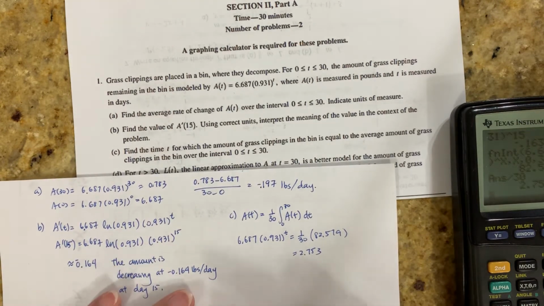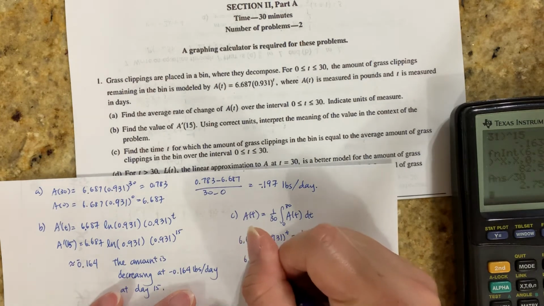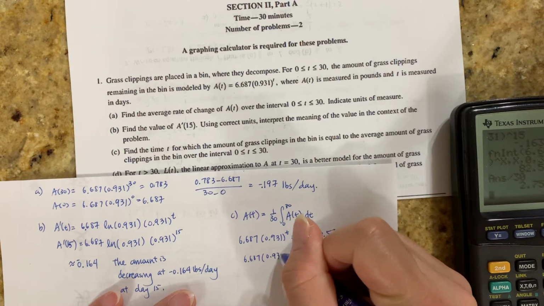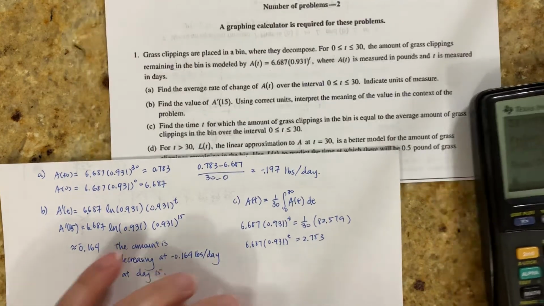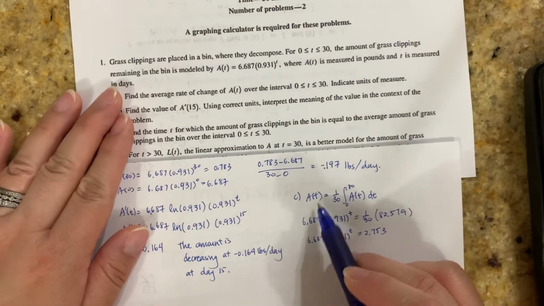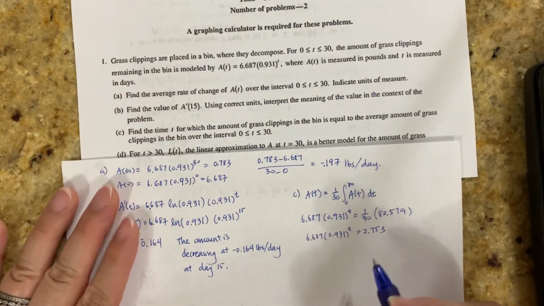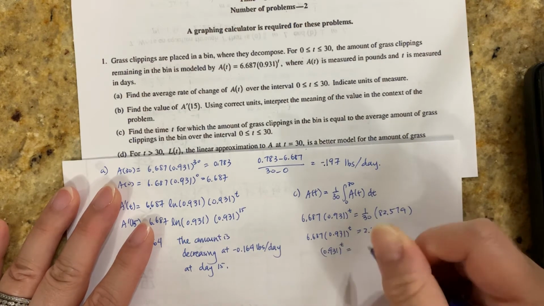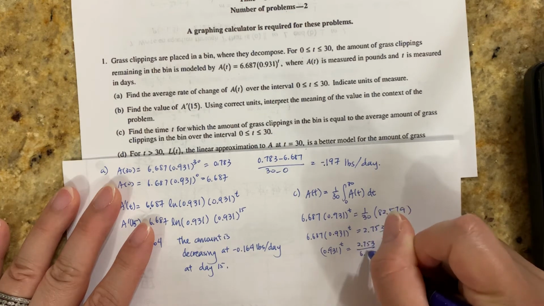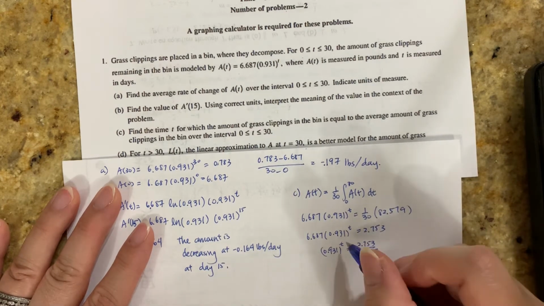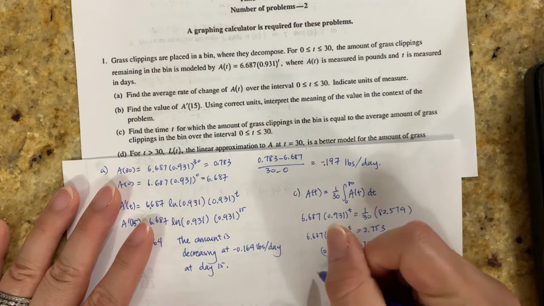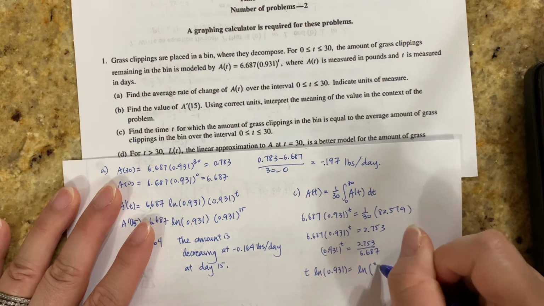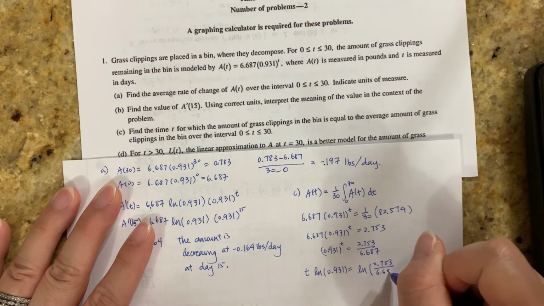So 2.753 is equal to this equation, 6.687 times 0.931 to the t power. So the rest of this is algebra. We're solving for t. When is the amount in the bin equaling the average amount that you have? So you divide over, so 0.931 to the t equals 2.753 over 6.687. Take the natural log of both sides, or log, up to you, to bring the t down. So t natural log of 0.931 equals natural log of 2.753 over 6.687.